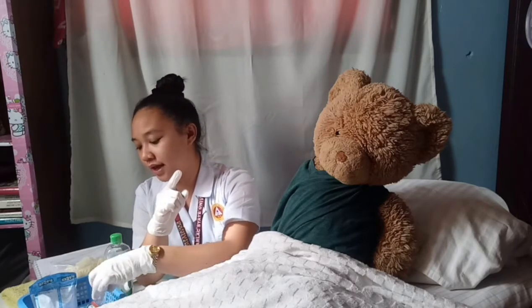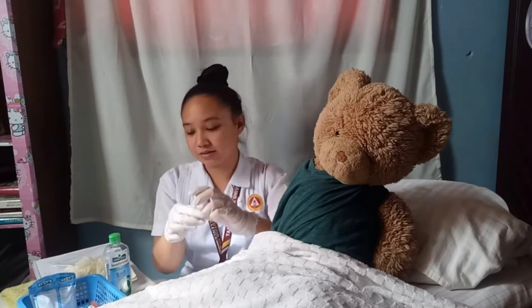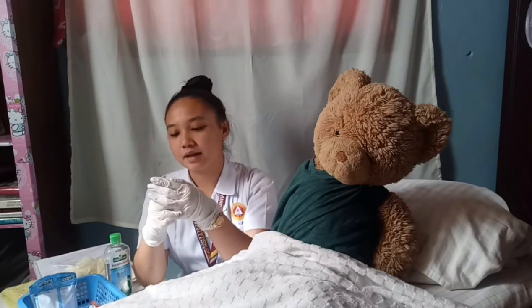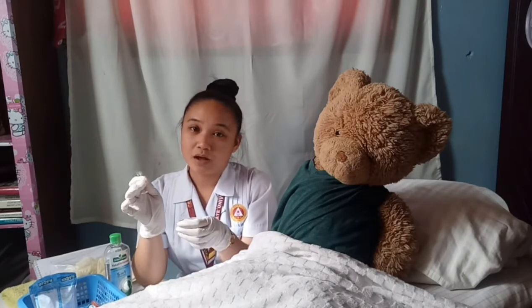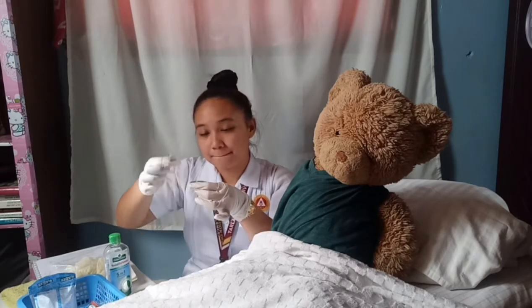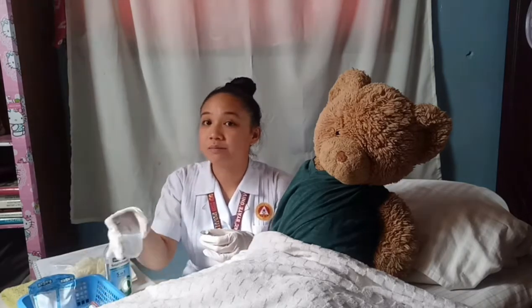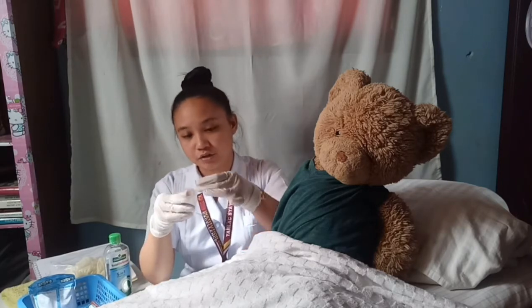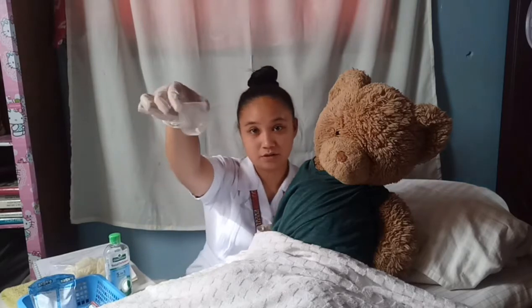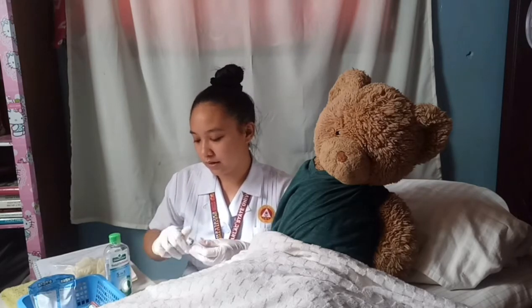And then if you are using a stock container like this one, with medication inside, the first thing you need to do is open it and get the number of tablets that you are going to use, and then put it on the cap of the container or this little bottle. Then without touching it, you need to transfer it to the disposable cup or medication cup. So without touching it, you need to put it here. So, there you go. Then you need to close the container.